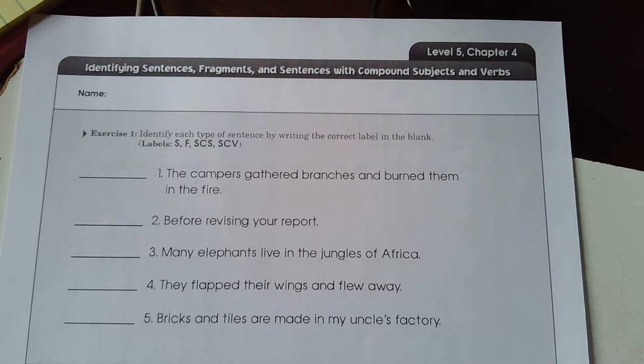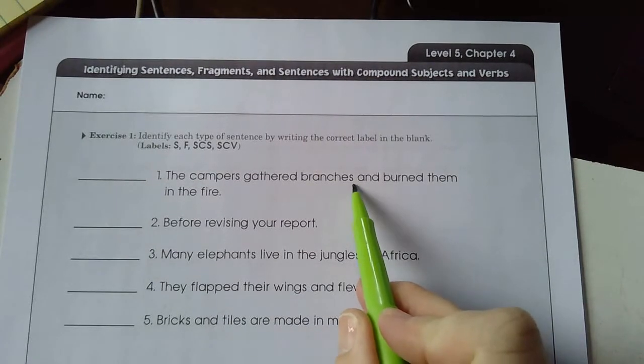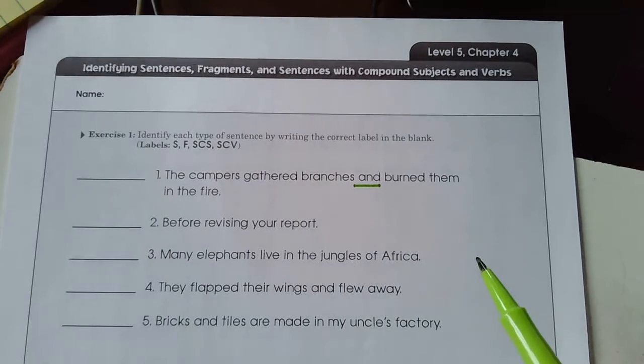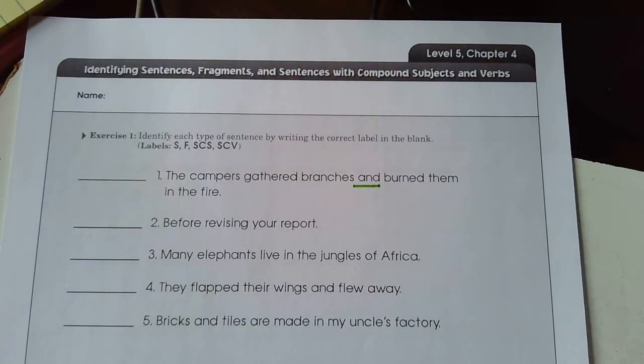Okay, we're going to look at number 1 together at the top. It says, the campers gathered branches and burned them in the fire. Now you'll notice there's a conjunction in this sentence, correct? So we know that this has a compound something. But now we have to figure out what is being conjoined together. Are there 2 subjects or are there 2 verbs?